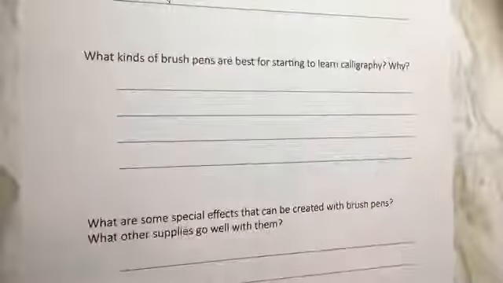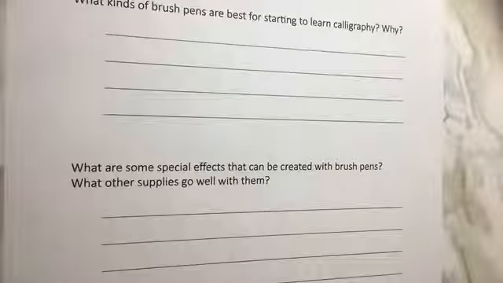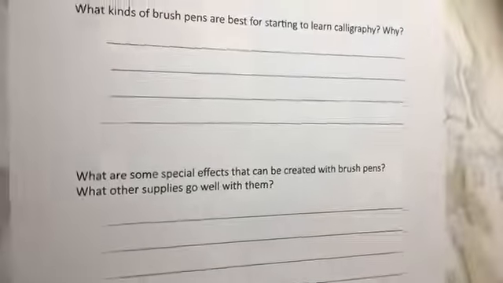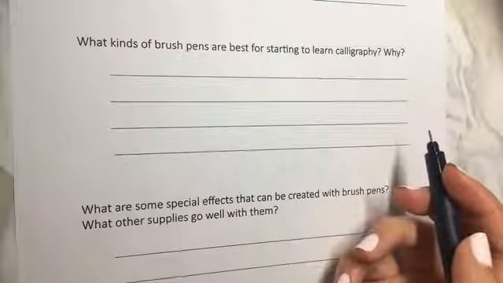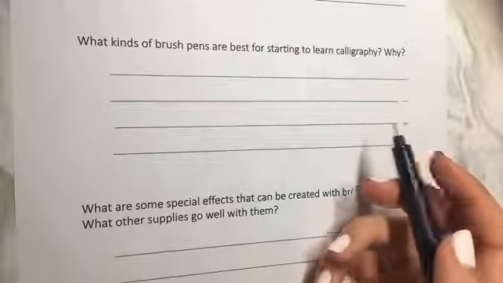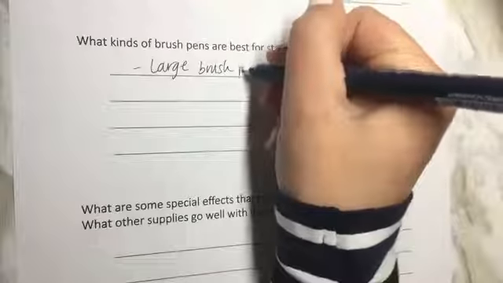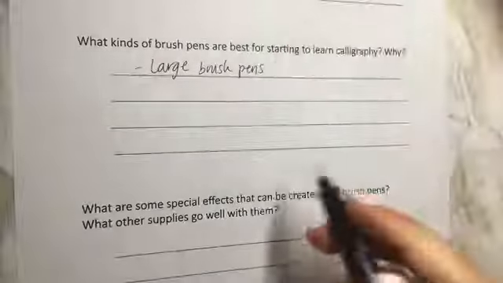Okay, so what kinds of brush pens are best for starting to learn brush calligraphy? Jordan and I have come up with our own philosophy on this that others may think is controversial. We believe the best kind of brush pen to start learning brush lettering with, and we're not going to give you a specific pen or a specific brand, is large tip brush pens.